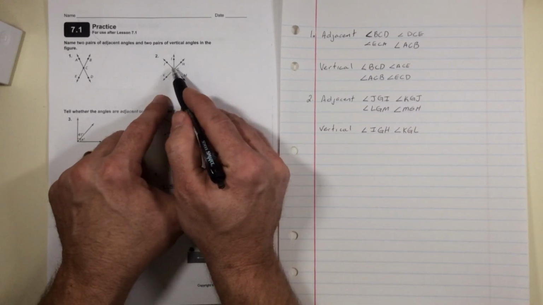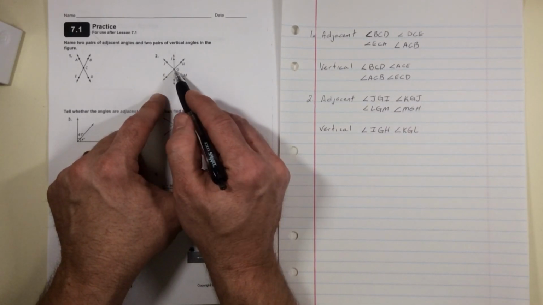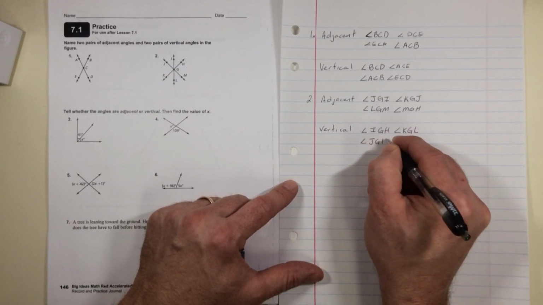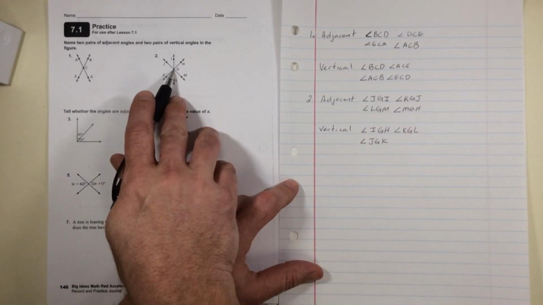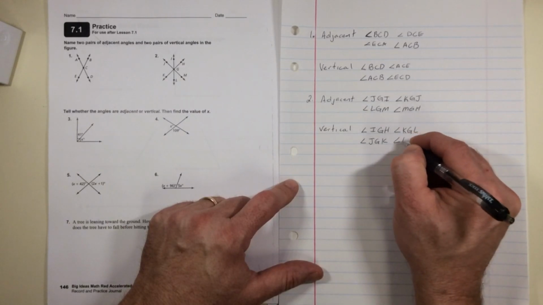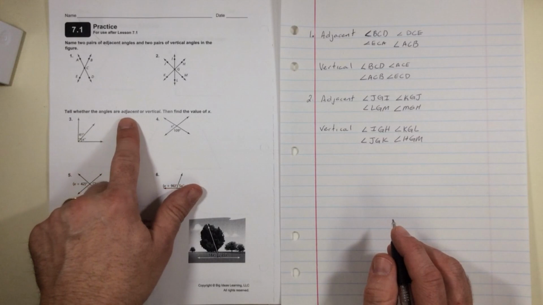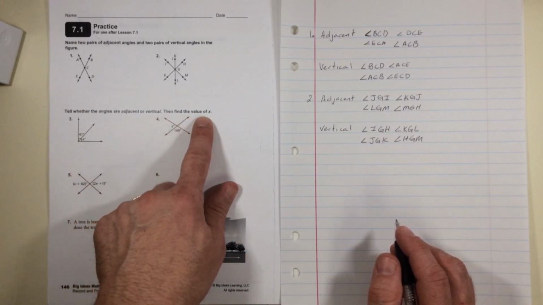And then let's do these that are to the left and right. JGK, and right across from it, HGM.